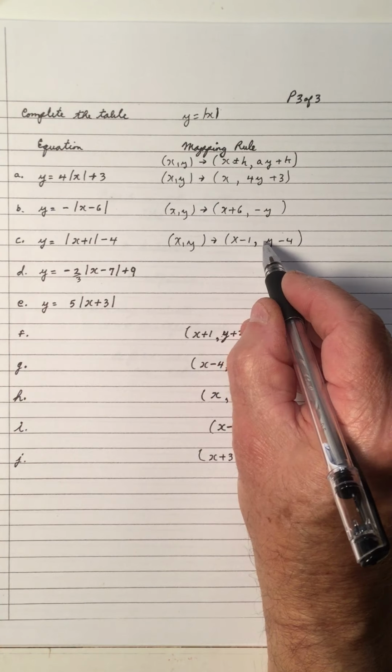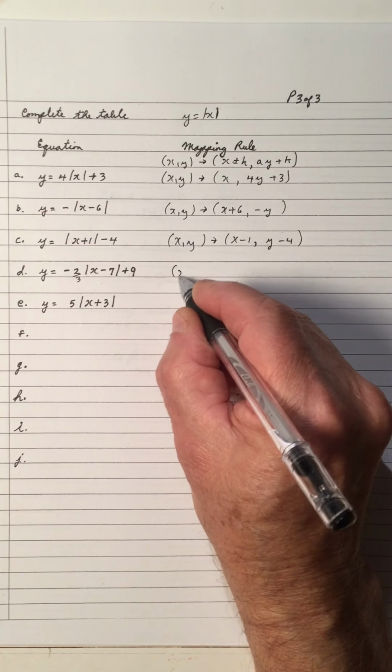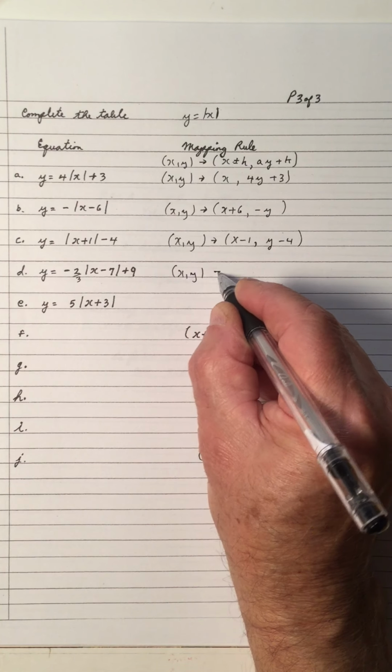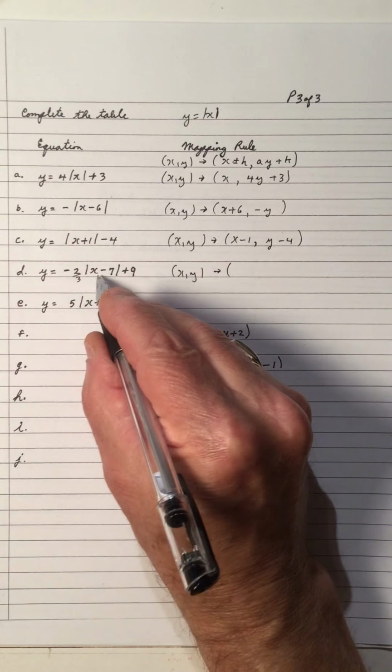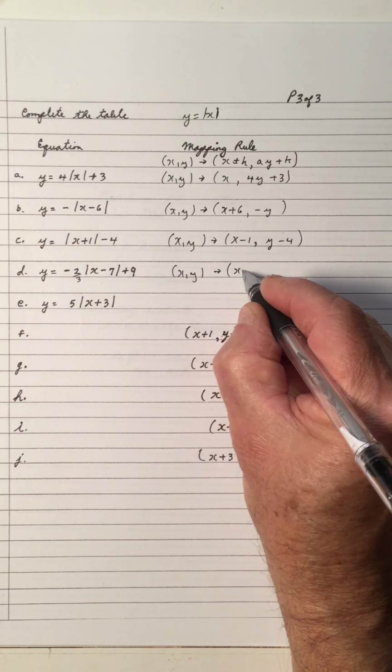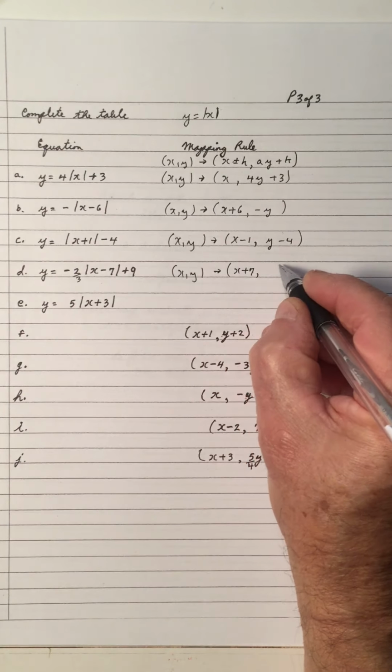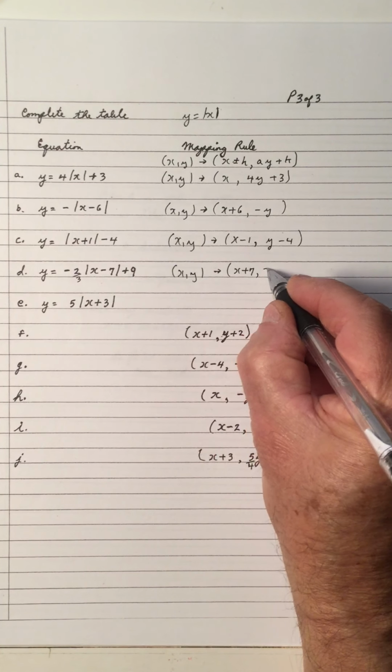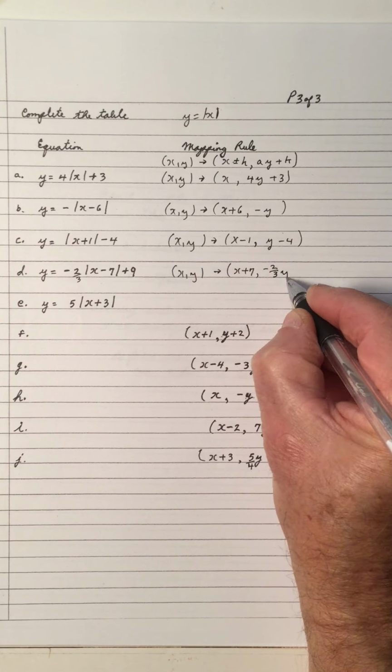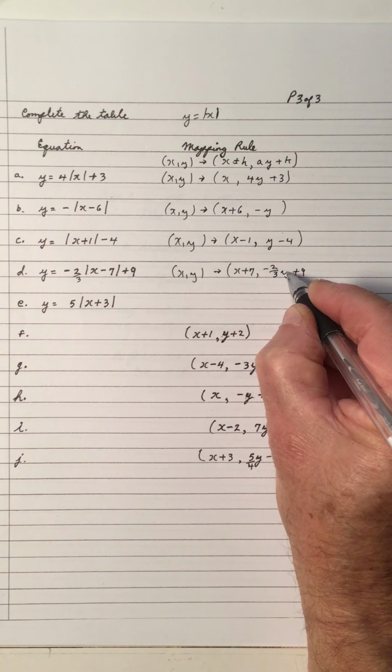Plus 1, there's the plus 1 understood. Mapping rule, x comma y, and we have an x minus 7, so it's an x plus 7, and a -2/3, so it's a -2/3 y plus 9.